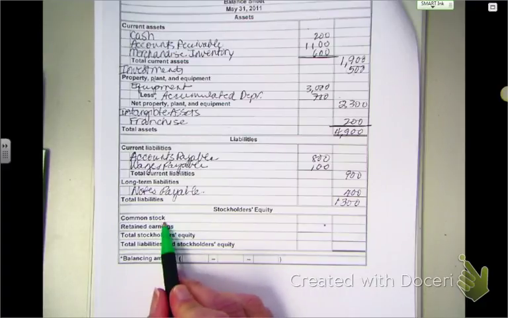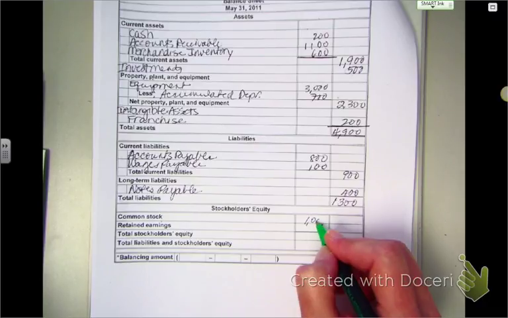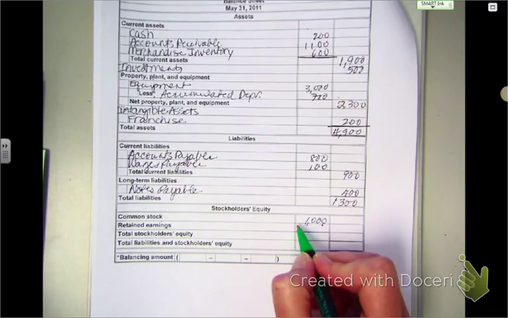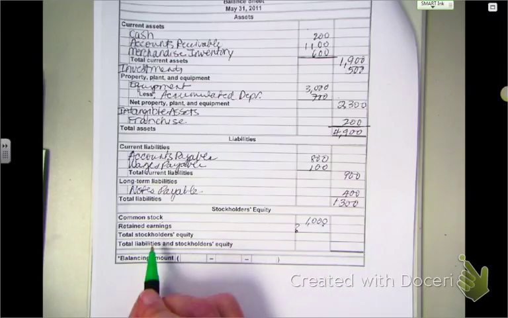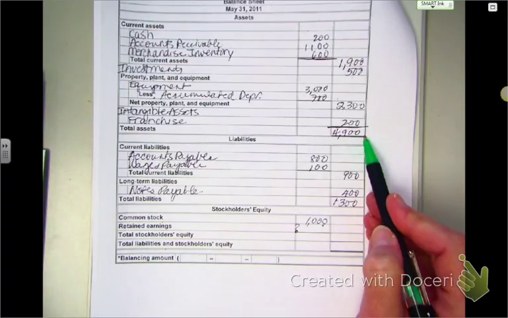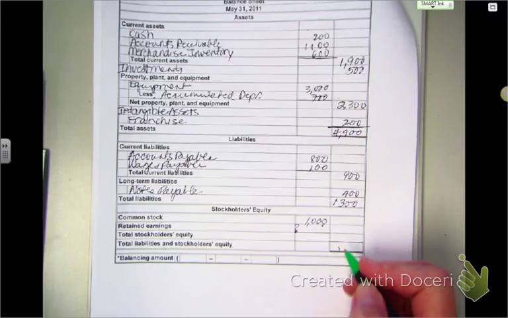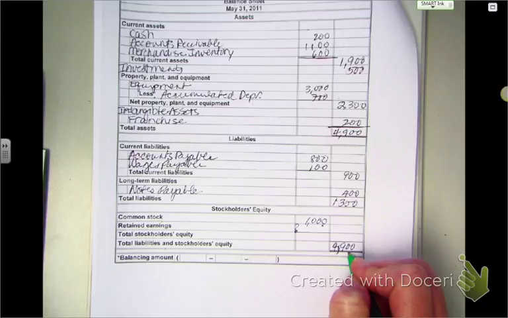Our problem outlined that we had common stock valued at $1,000, and then we were solving for our retained earnings. If we look at our problem, we know that since our total assets equal $4,900, our total liabilities plus stockholders' equity have to also equal $4,900.